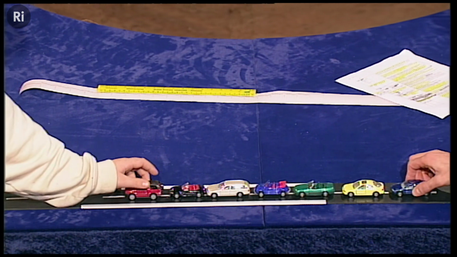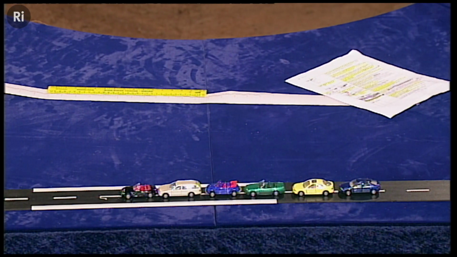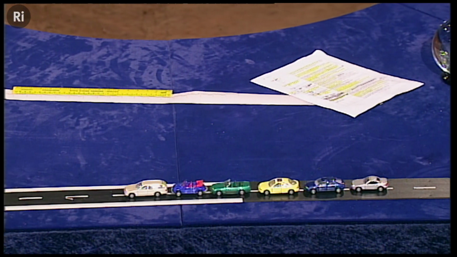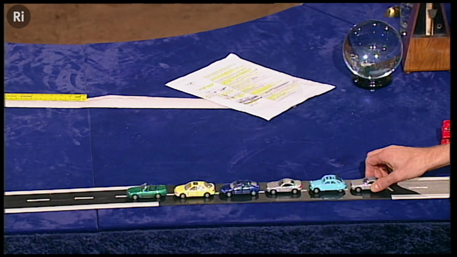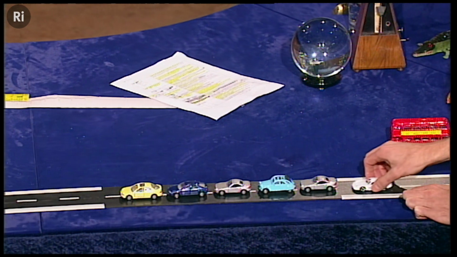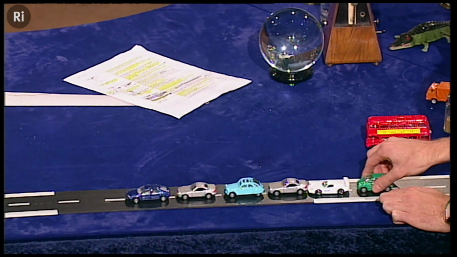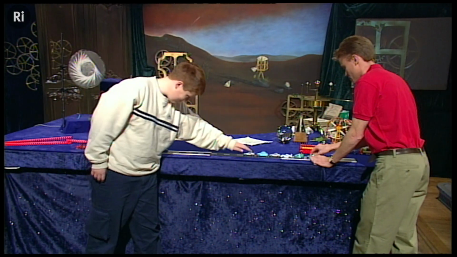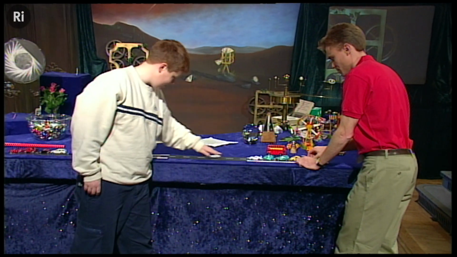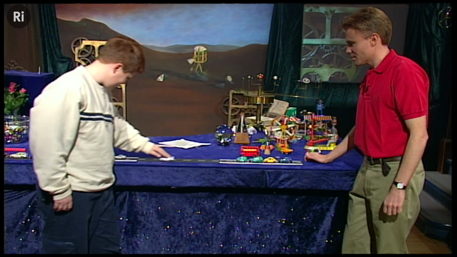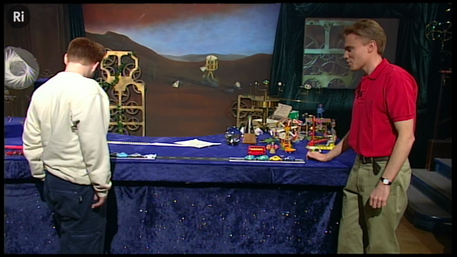Second car. Carry on. What you can see is the traffic jam moves backwards along the road. That's it. Okay, thanks very much, Dean.